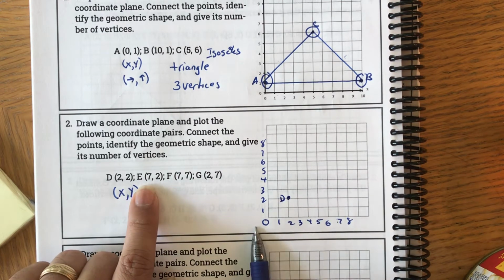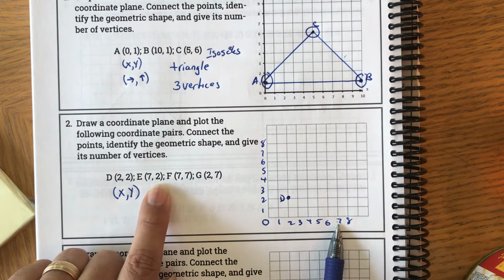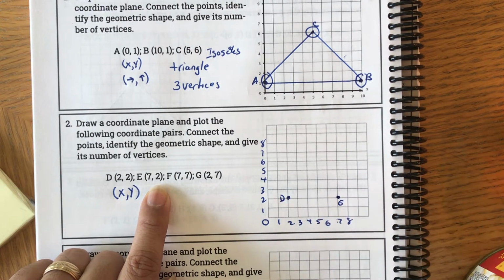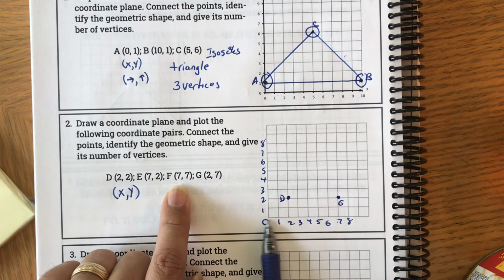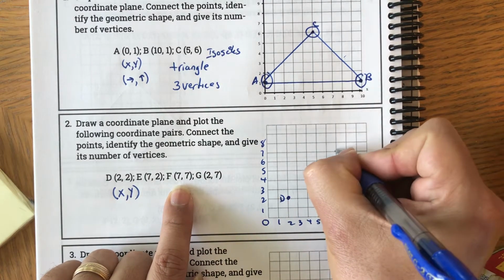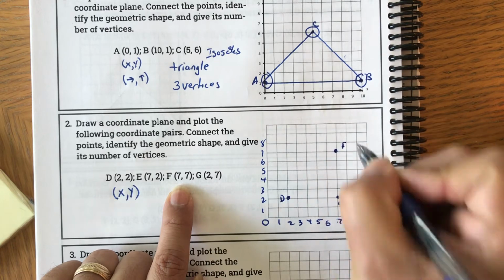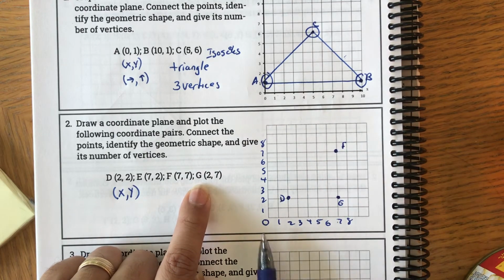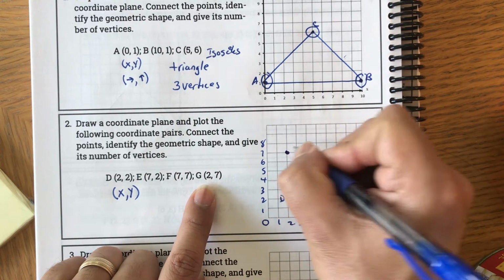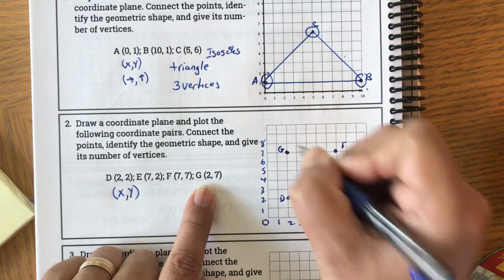E is at 7, 2, so go across to 7, then you go up 2. There's my E. F is at 7, 7, go to 7, go up 7. That's my F. And finally, G is at 2, 7, so go over 2, then up 7. And that is my G.